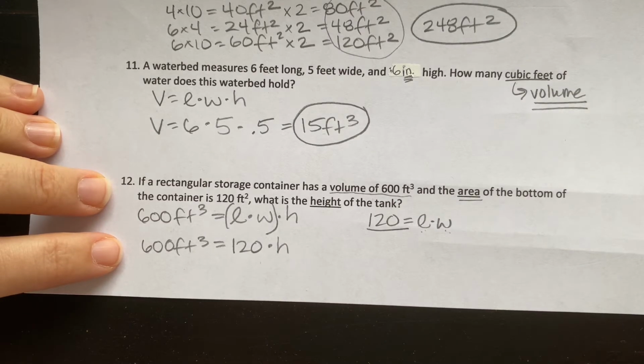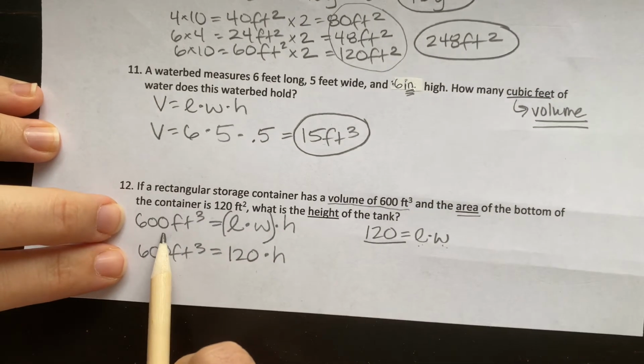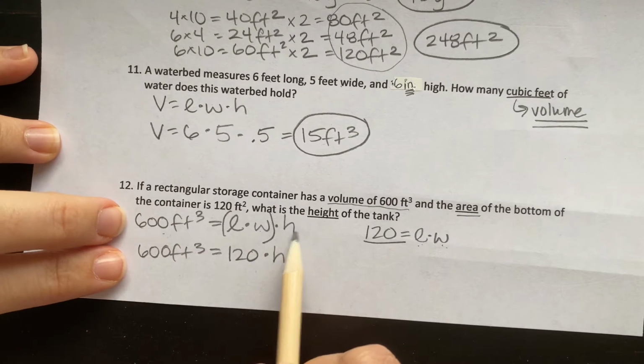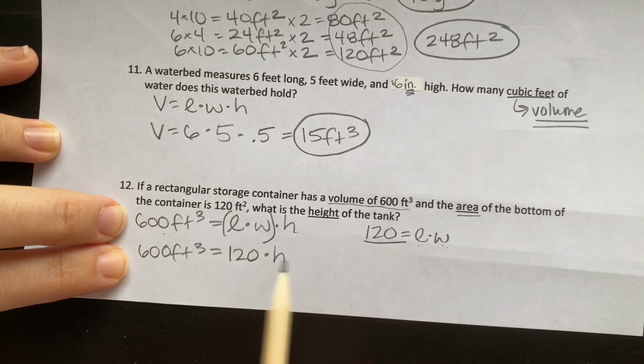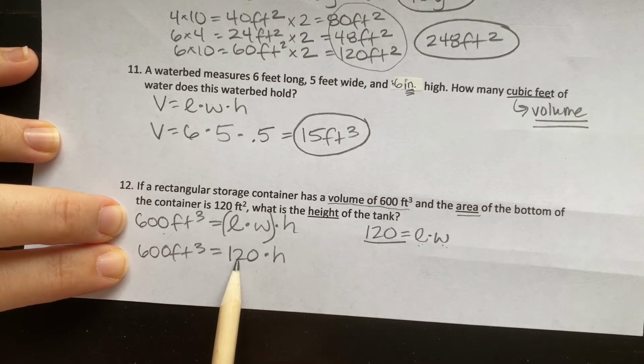I hope I didn't go too fast. So we took the volume, which is length times width times height, and we substituted in what they told us for area, which was 120. We substituted that in for our length times our width.